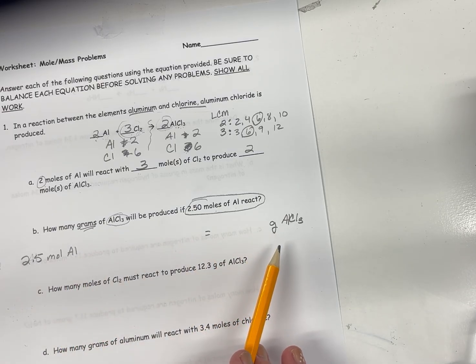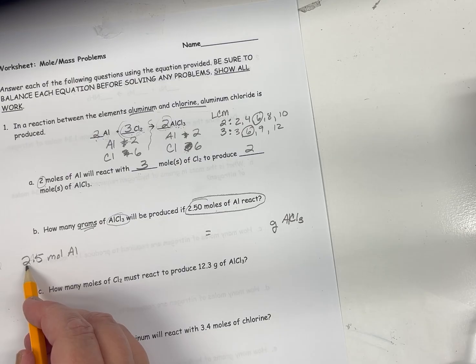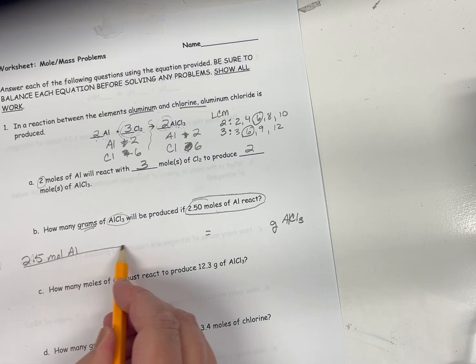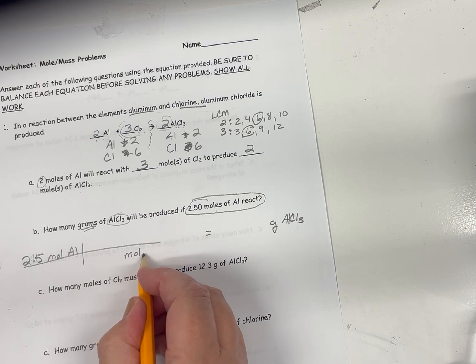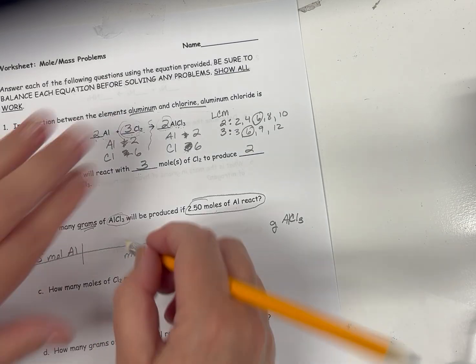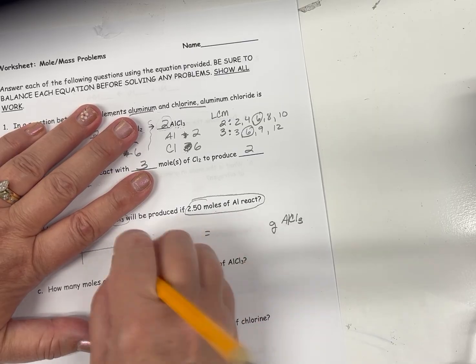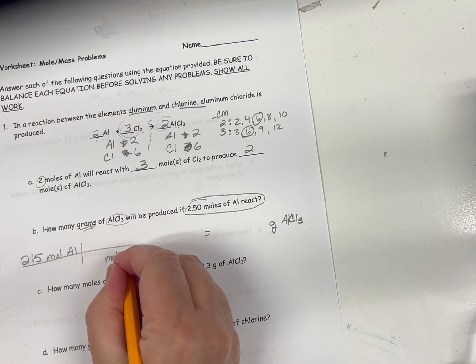Again, if I'm a chemist in a lab, I'm given this assignment to do. Here's 2.5 moles of aluminum. Go make some aluminum chloride. How much am I going to make? I'm going to do this math to figure it out. First, I know I'm going to put moles of aluminum on the bottom, because it's going to be a 2-step process.